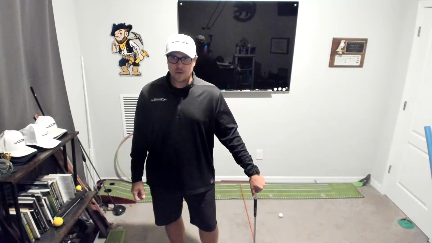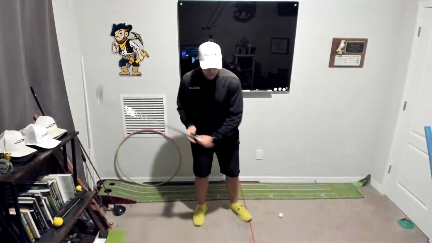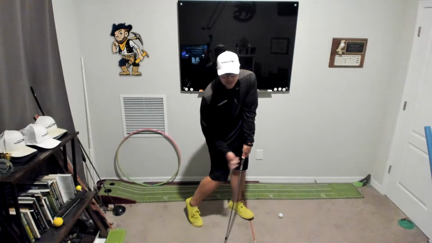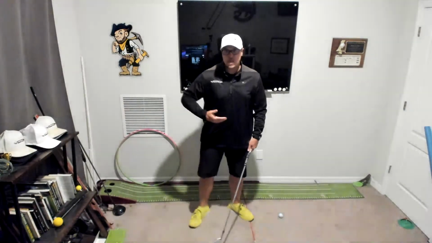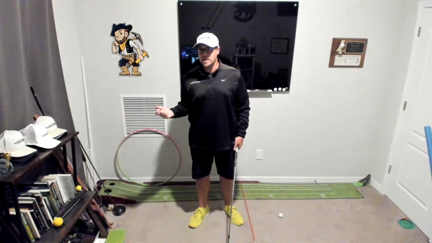If you look at Tiger these days, and then really, really young Tiger, amateur Tiger, he's at impact like this. His body is very, very open, and his arm is actually caught behind him a little bit.